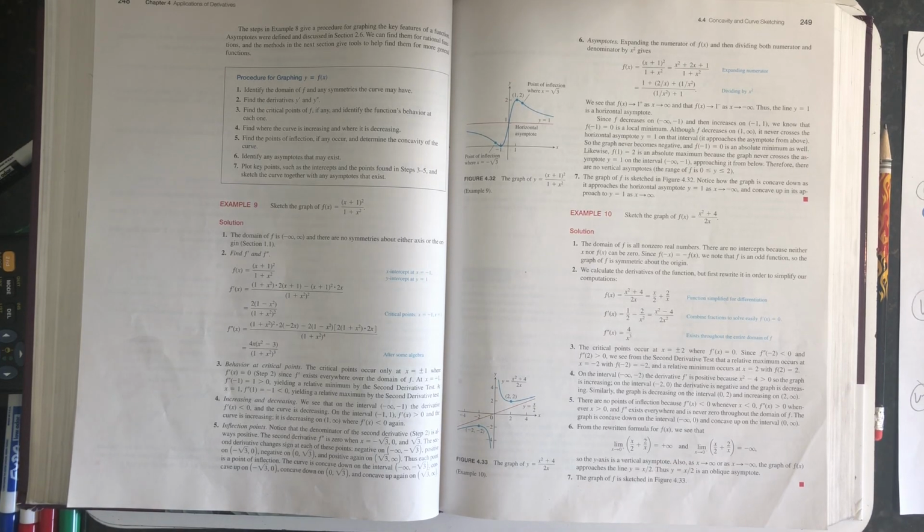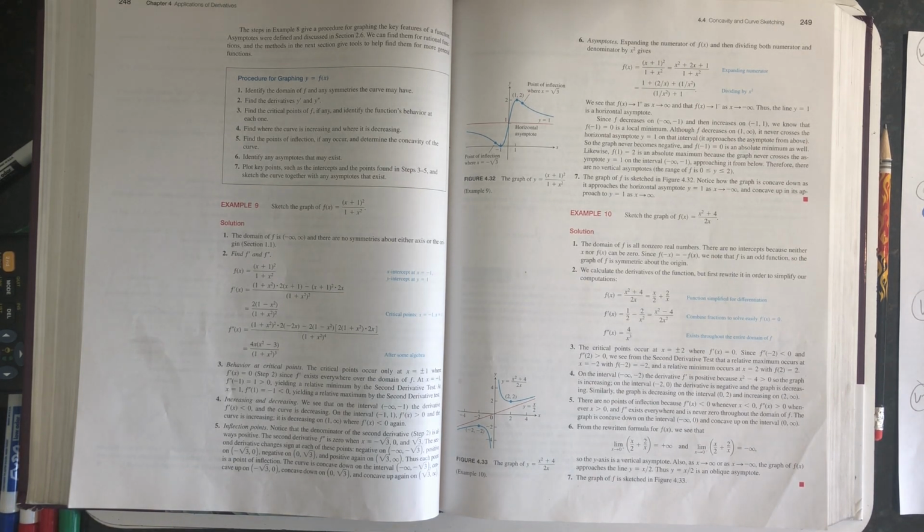On page 248 of the textbook, you will find the author's procedure for graphing a function y equals f of x that puts together all the concepts we've talked about so far in chapter 4. We're first supposed to identify the domain of the function and any symmetries the curve may have. Well, by identifying the domain, we'll know where the graph should be.